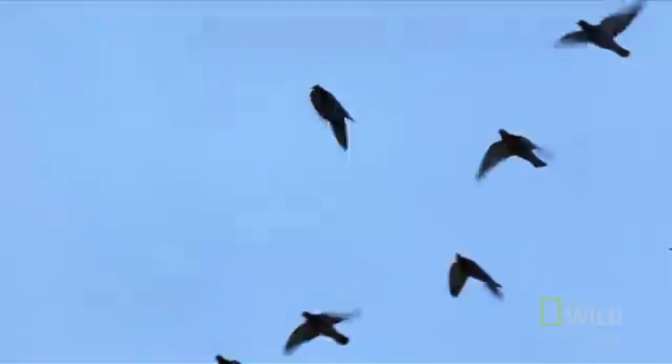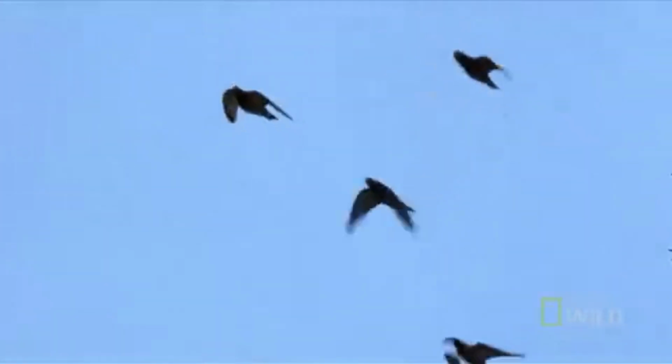Its wings tucked in, the falcon is approaching 200 miles per hour. It is now the fastest animal on the planet. Against this superpowered speed, the pigeon is defenseless. It's tough to hide from an attack like that.